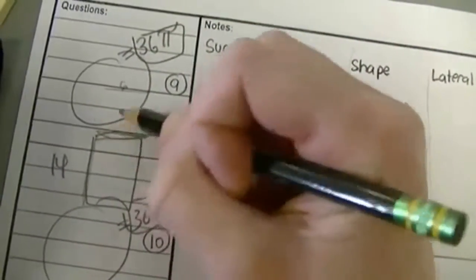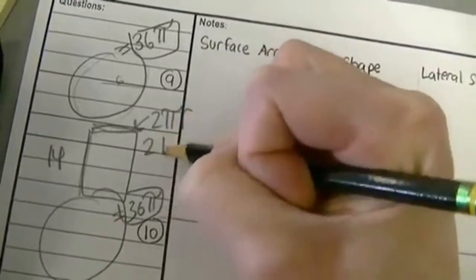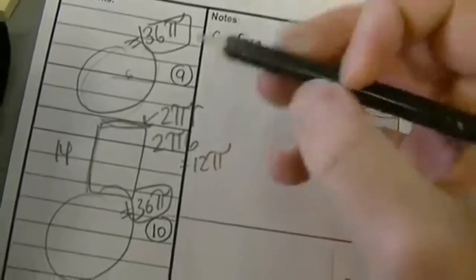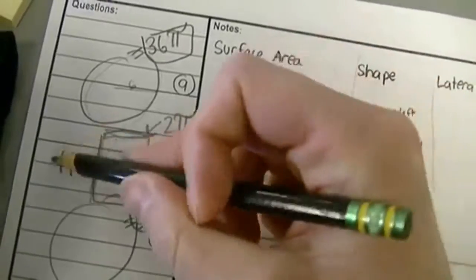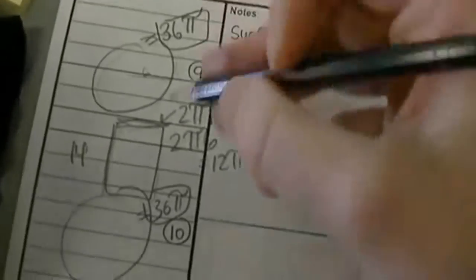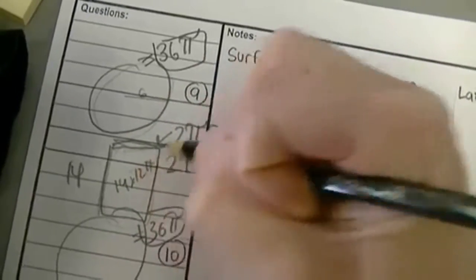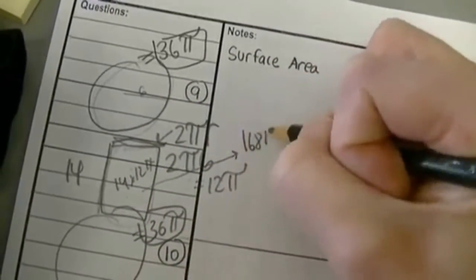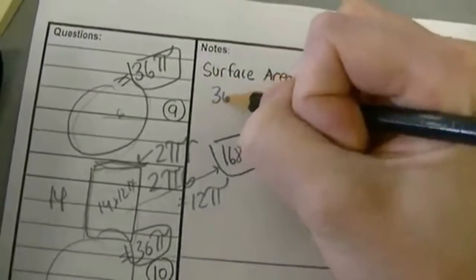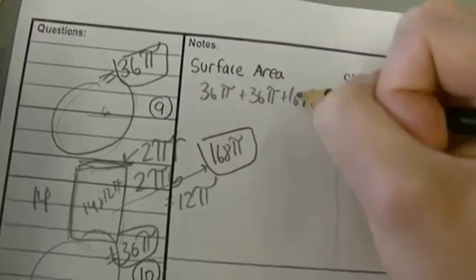So this right here is really the circumference of the circle, which is 2 pi r. So it's 2 pi times the radius, 6, so it's really 12 pi. So the area of this right here is 14 times 12 pi. So 14 times 12, 168 pi. Okay? So I need to add all those together. 36 pi plus 36 pi plus 168 pi.